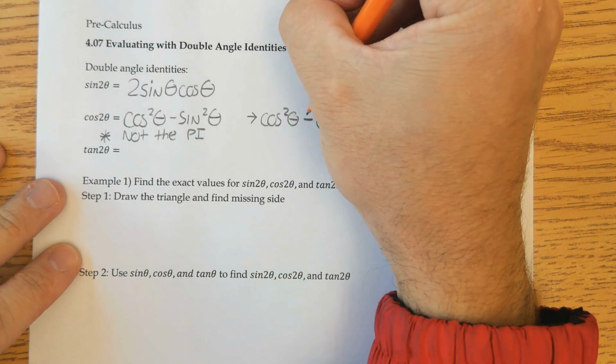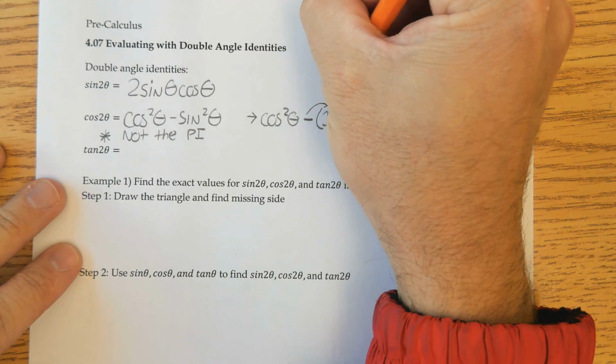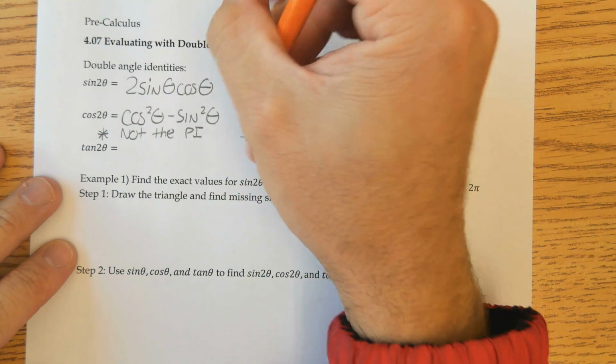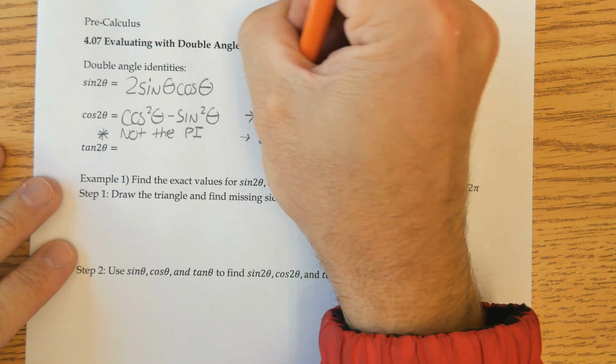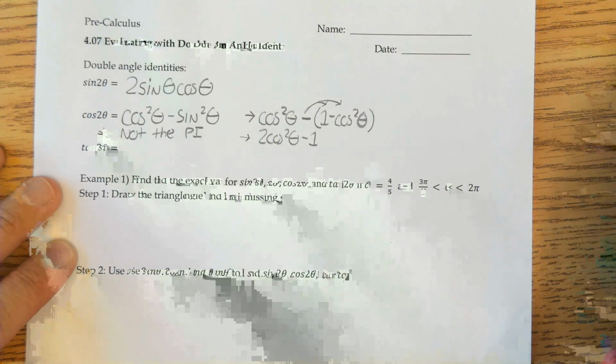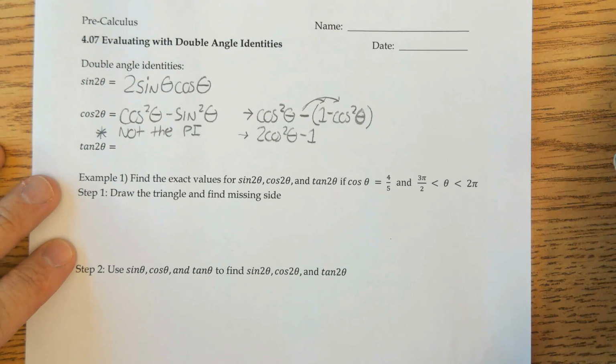After you distribute this minus sign to both terms, you end up with 2 cosine squared theta minus 1. So there's our second identity for cosine 2 theta.